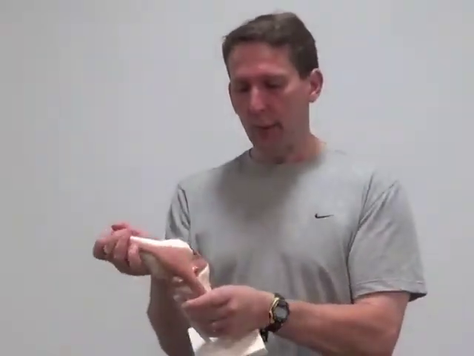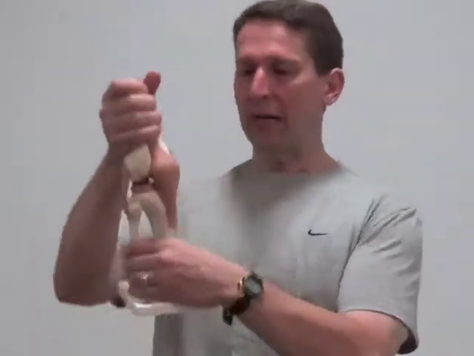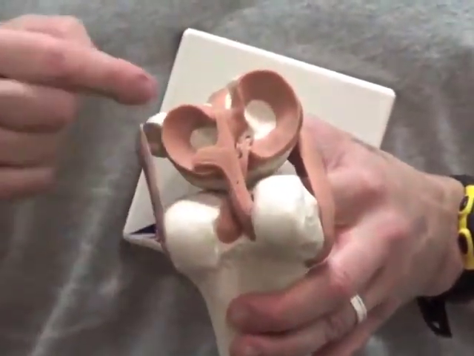But inside the knee joint, if you look inside the knee joint here, you can see there's meniscus. The meniscus are basically cartilaginous structures to absorb stress. So every time you come down, walking, jumping, running, the meniscus absorbs stress. And on the inside, that stands for the medial meniscus, and on the outside is the lateral.